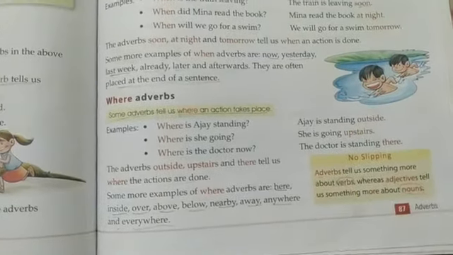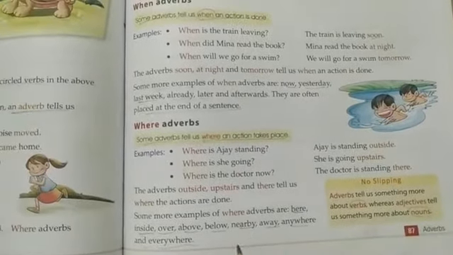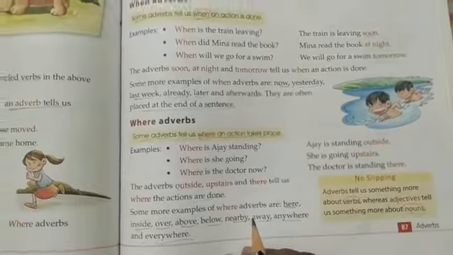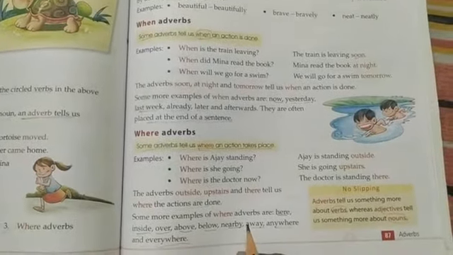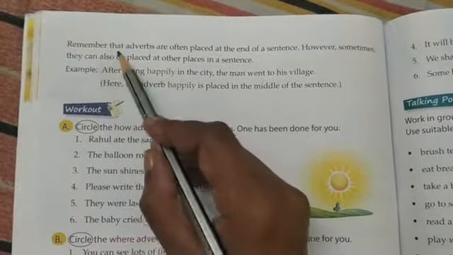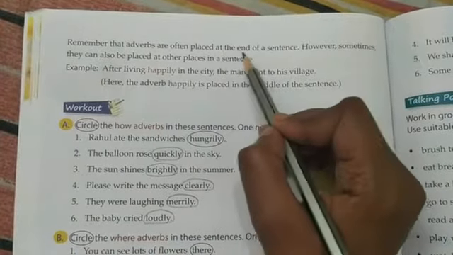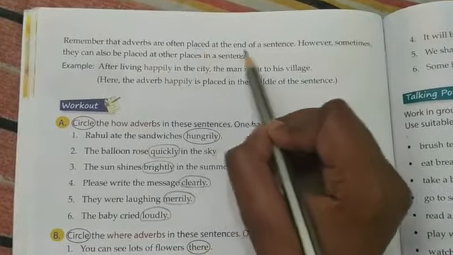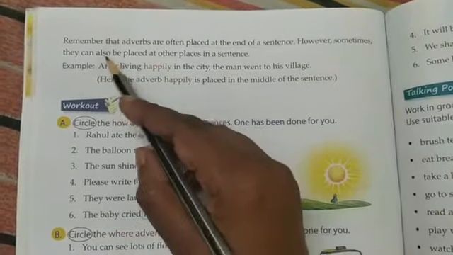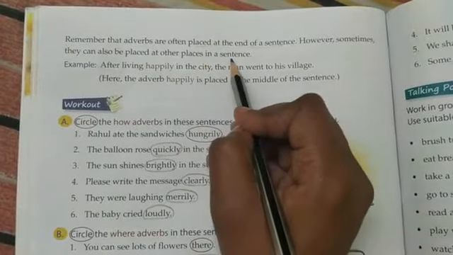Okay, so this was about the types of adverbs. We have discussed how adverbs, when adverbs and where adverbs. Over here again something is given. Remember that adverbs are often placed at the end of a sentence. So mostly it is placed at the end of a sentence. However, sometimes they can also be placed at other places in a sentence.